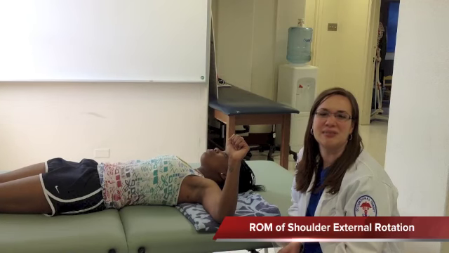I will be performing the range of motion for external rotation of the shoulder joint. The shoulder joint is a ball and socket joint with a multi-dimensional axis. External rotation moves along a transverse plane in the vertical axis. Full range of motion for external rotation is 0 to 90 degrees. The purpose of assessing this is to see if there will be any limit.